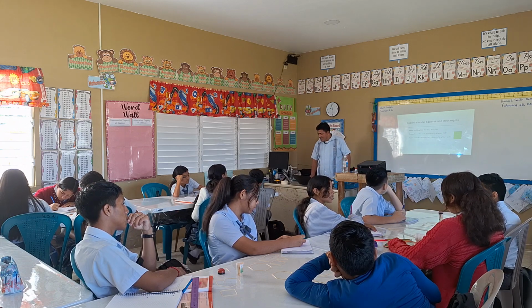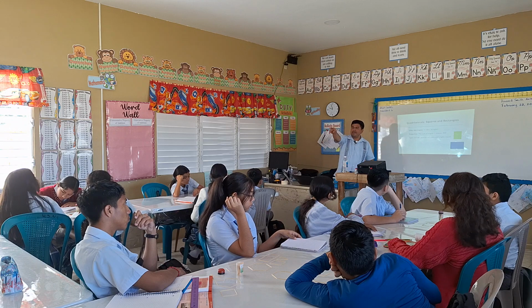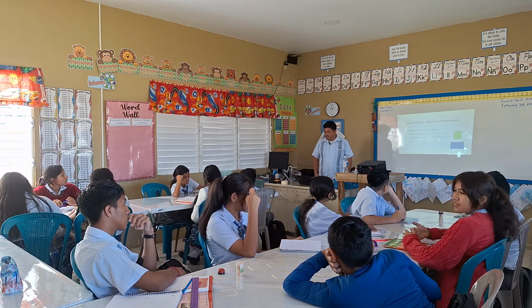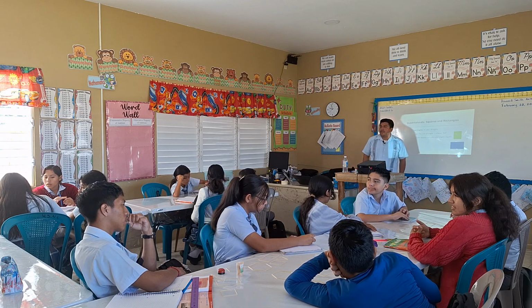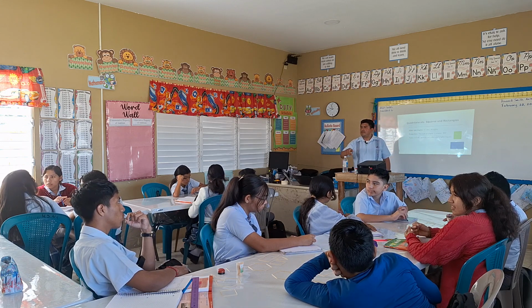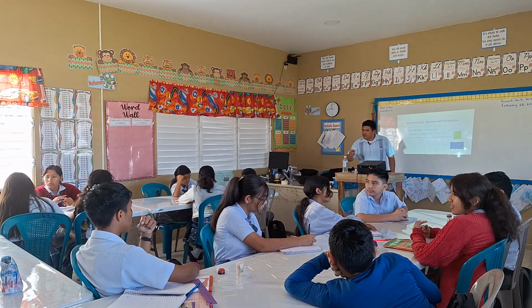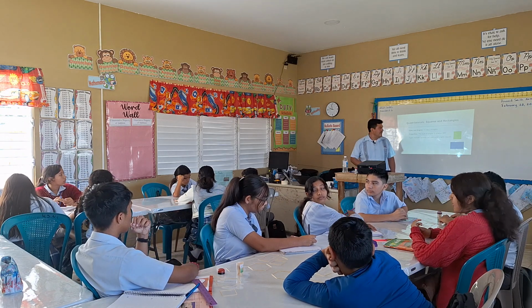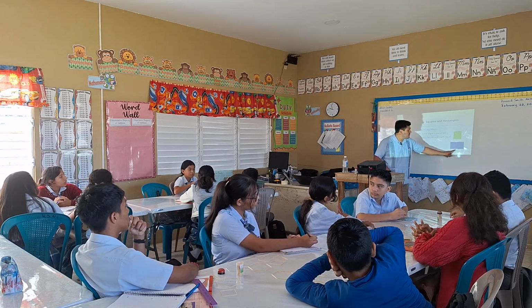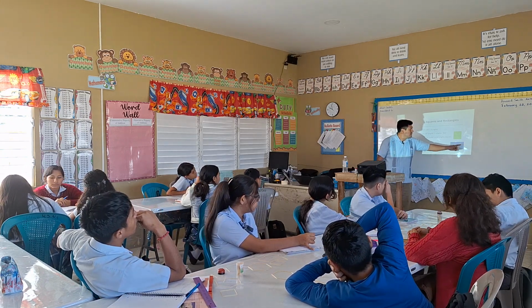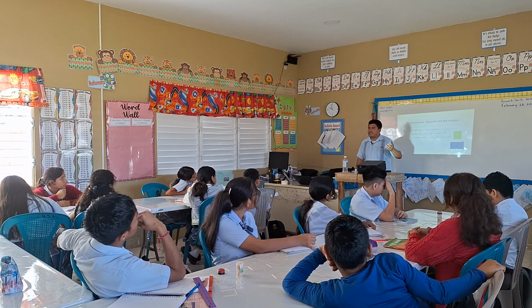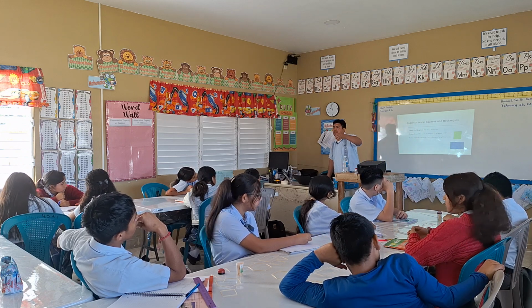Now let's look at the next one. Let's have the back table over there tell us about the properties of rectangles. Opposite sides are the same length. This side with this side is the same length, and if we look at the width here, opposite sides are the same length.